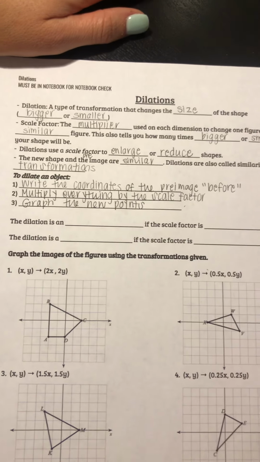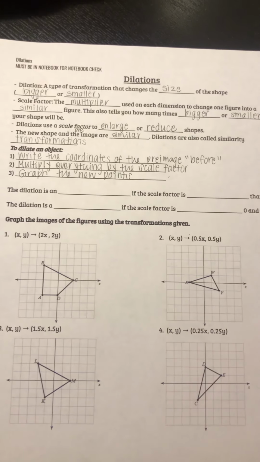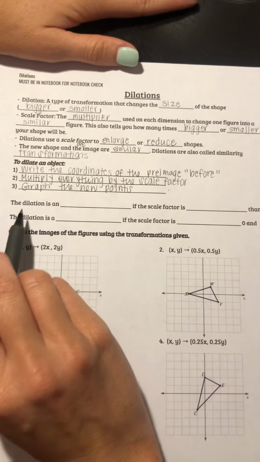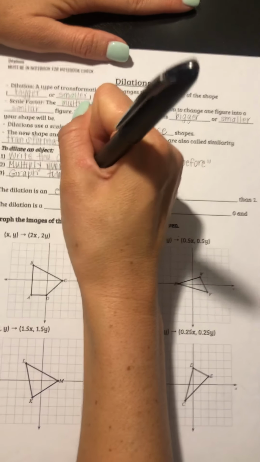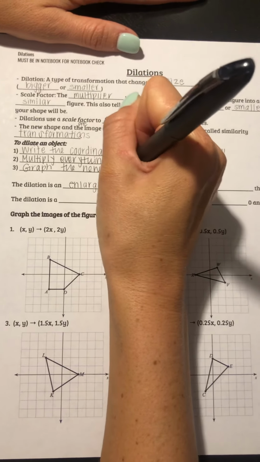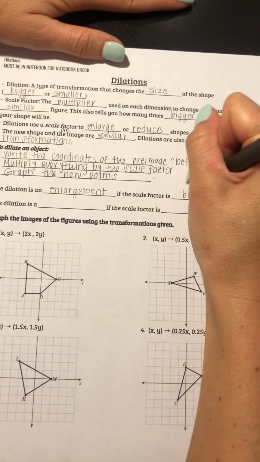So there's 2 types of dilations, where it gets bigger and where it gets smaller, and it depends on what your scale factor is. So the dilation is an enlargement if the scale factor is bigger than 1.